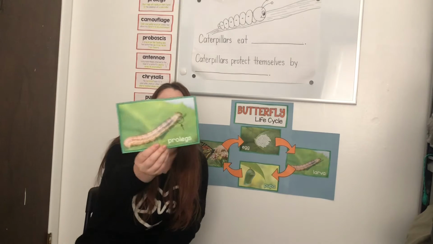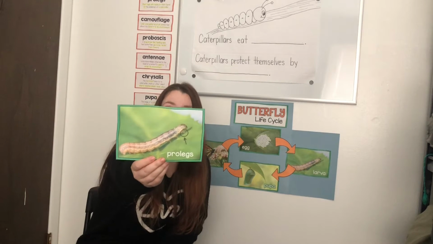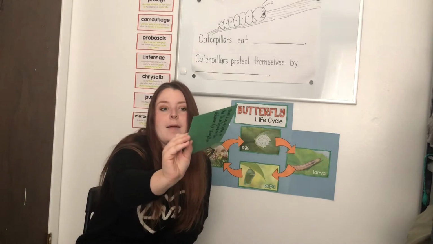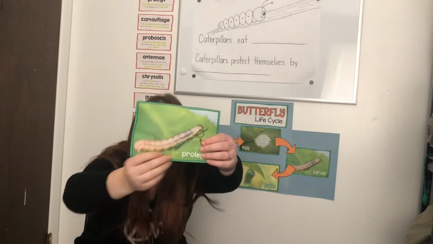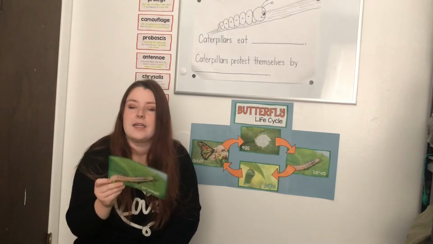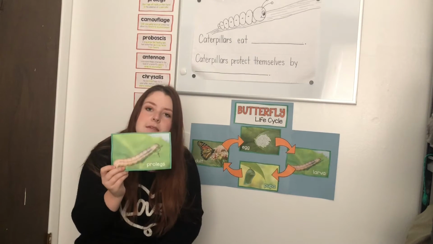This next one is prolegs. Prolegs are short legs with hooks on them that are found on the abdomen of a caterpillar. And you can see I circled one of the prolegs. It's how our caterpillars move around and how they climb up trees and plants and other things to get their food.